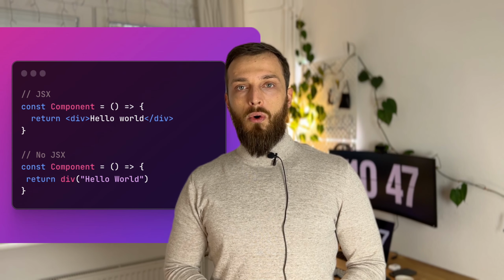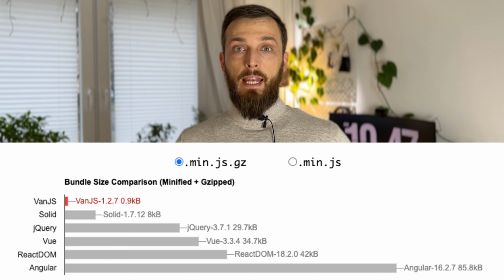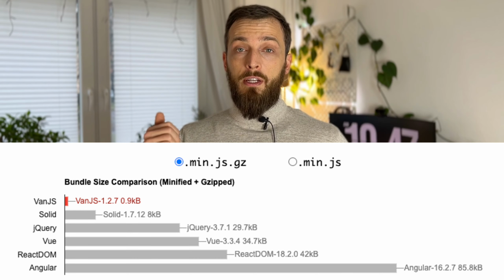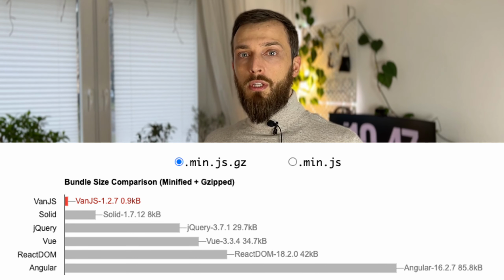So as I said, VanJS, it's a super lightweight UI framework. It does work without any JSX, so all the UI components are functions. I personally prefer it a lot because it reminds me of Elm. It is just under 1 kilobyte of gzipped code. So if you use it for your website, it has a really small footprint.